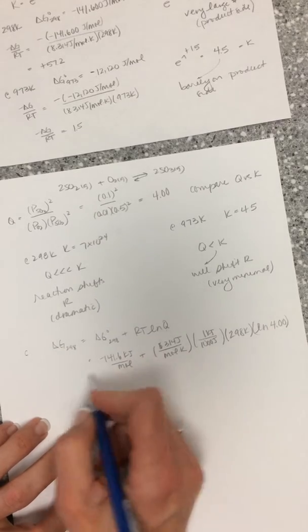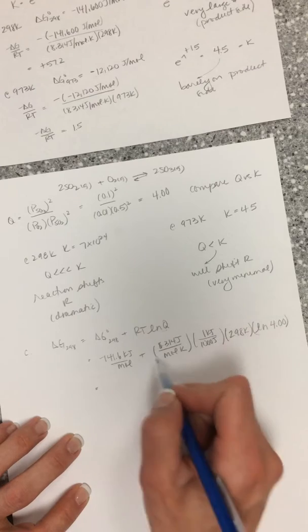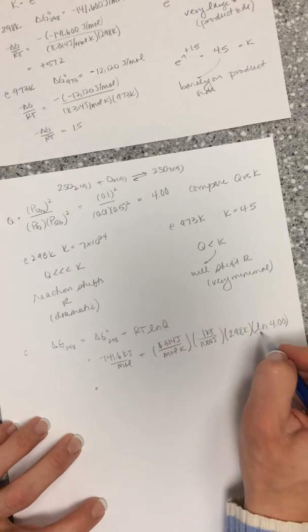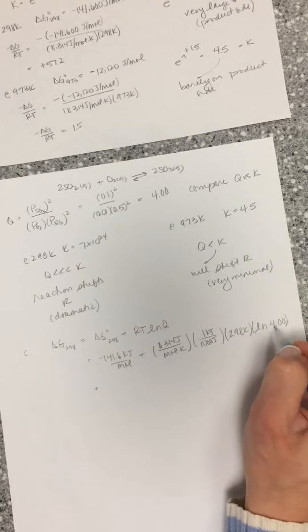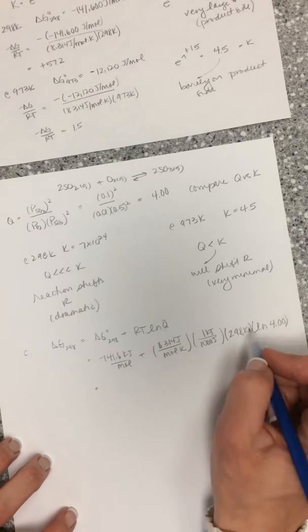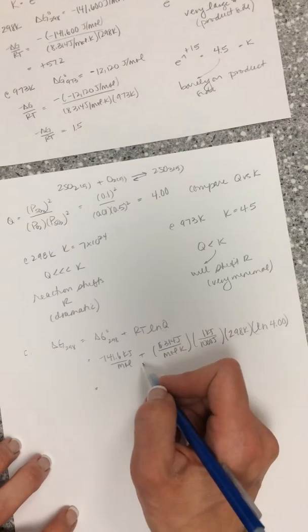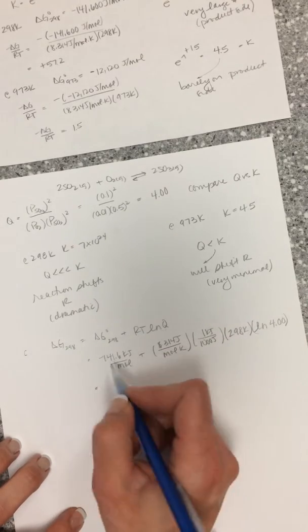So go ahead and run through this, and we'll see that we're only going to decrease. This is going to be a fairly small number, even though the natural log of 4 is a positive number. This is not going to be a significantly large number that we're going to detract from this.